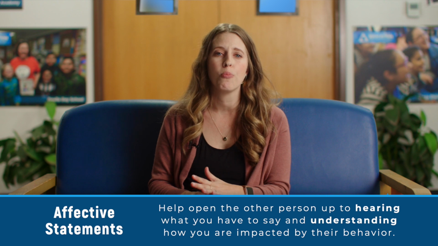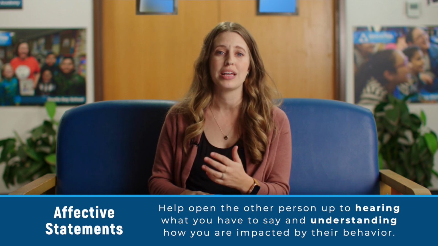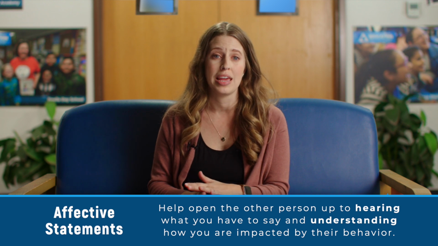See how these feel different? Of course, it's not just about what we say, but how we say it makes a difference too. I know it might feel a little bit indirect to address issues this way. However, part of using affective statements is to help open the other person up to hearing what you have to say and for them to understand how they're impacting you with their behavior.